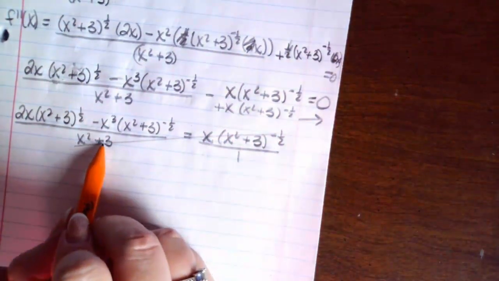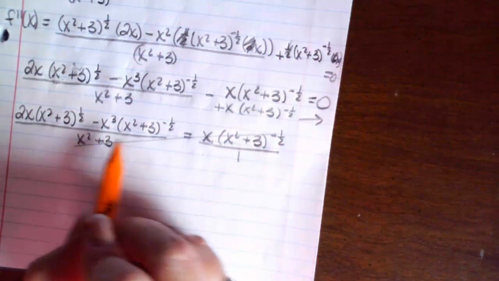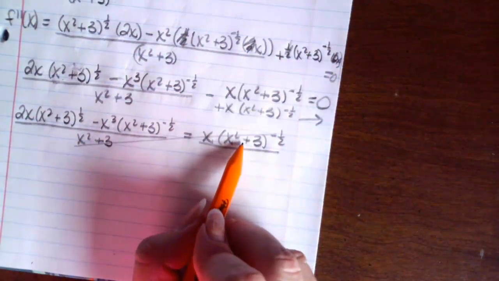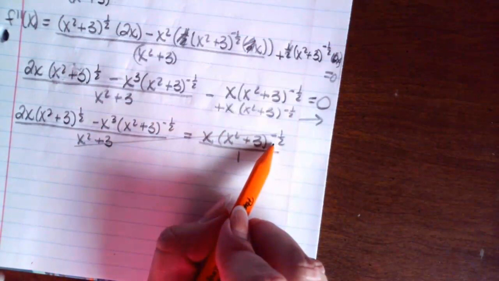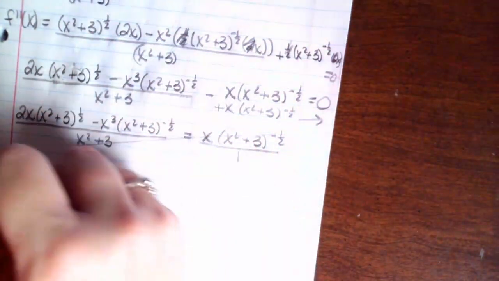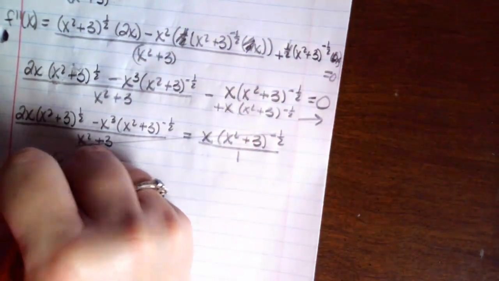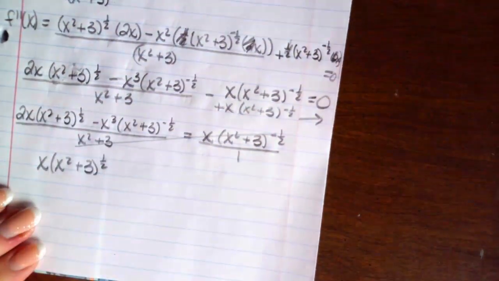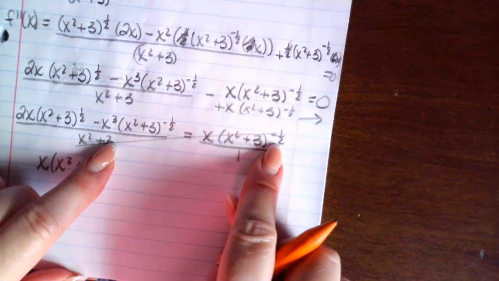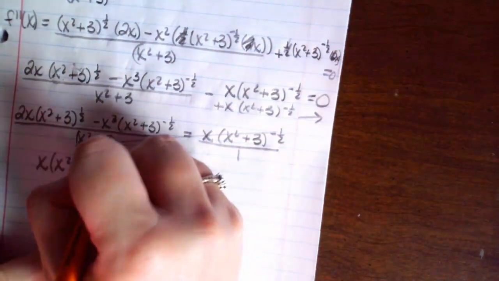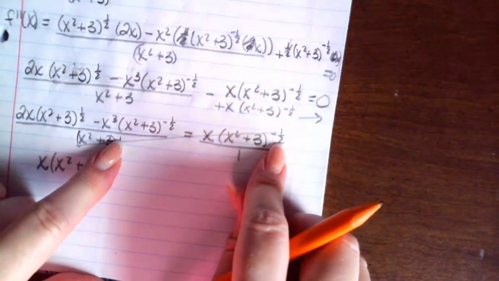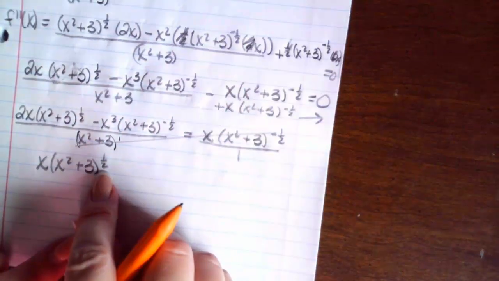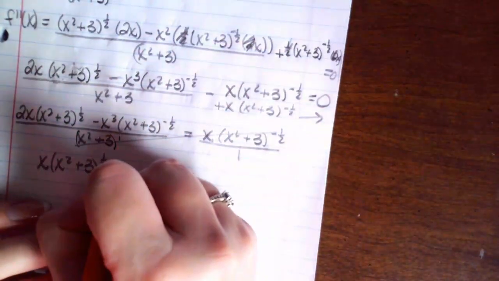So x squared plus 3 to the first, or to the negative 1/2, is my base. So that ends up being x squared plus 3 to the 1/2 power, because I add my exponents together, so an exponent of 1 and an exponent of negative 1/2 becomes an exponent of 1/2.